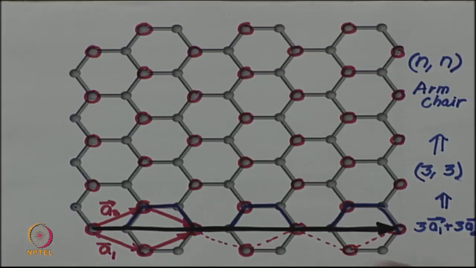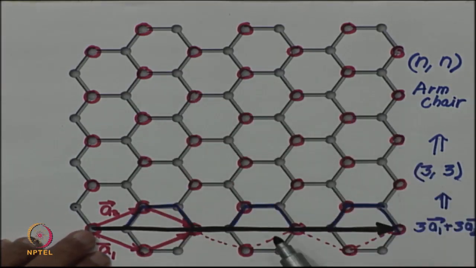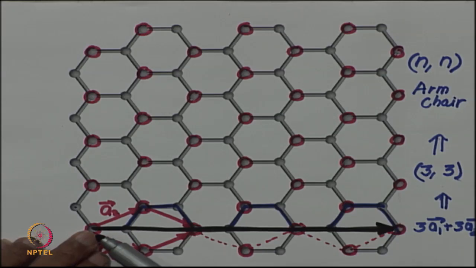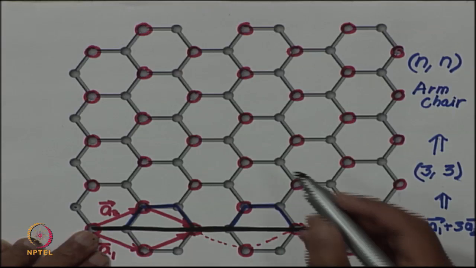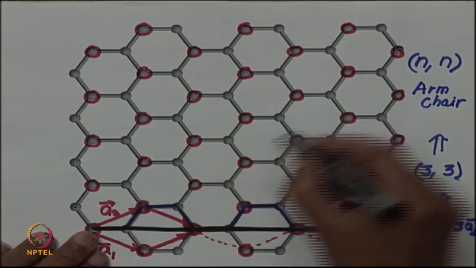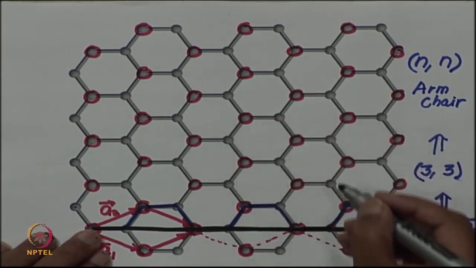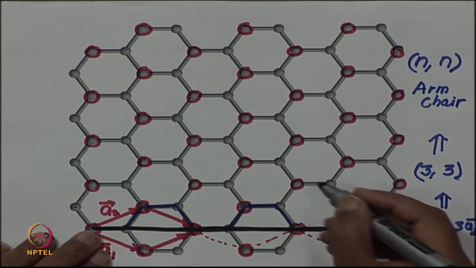Finally, I will show you. Both armchair and zigzag, as you know, were achiral, but of course, since all these atoms are equivalent, any of these atoms could have been brought to the origin and a tube could have been created. So, let us randomly choose one.